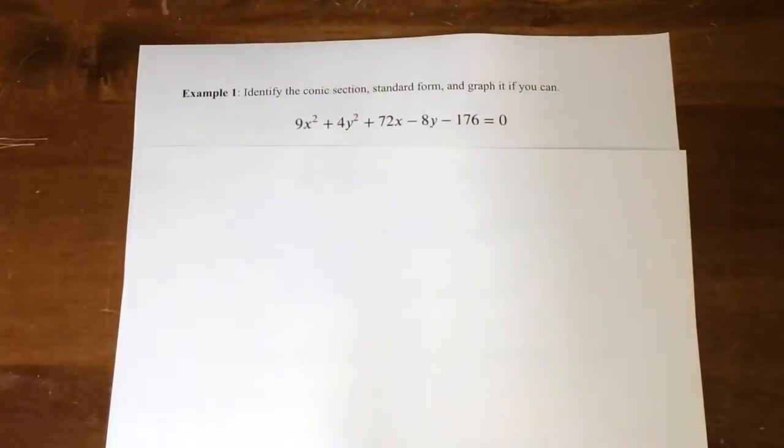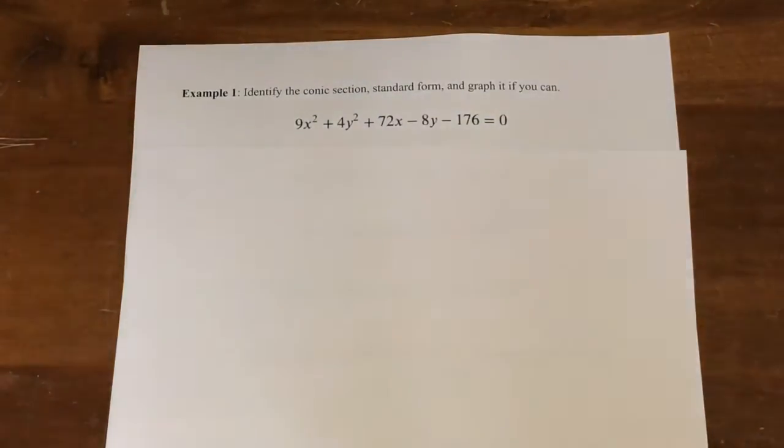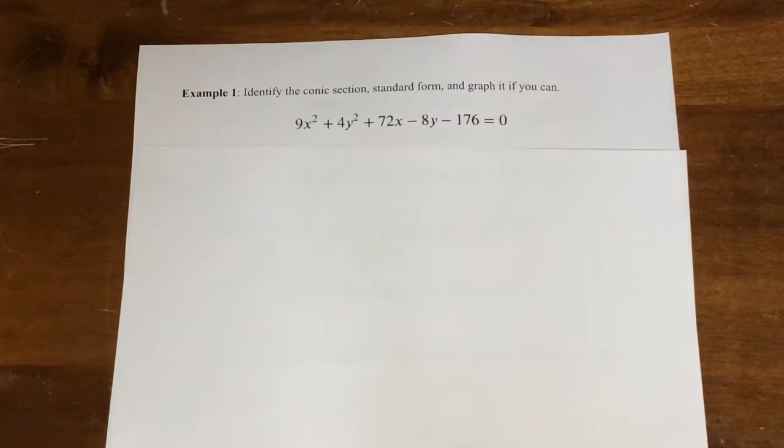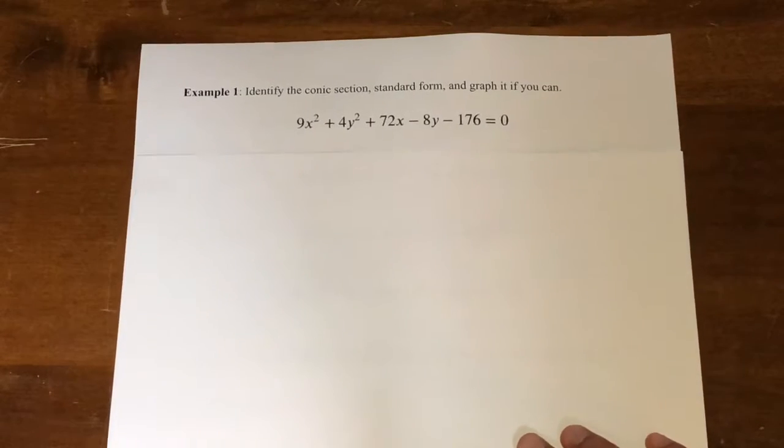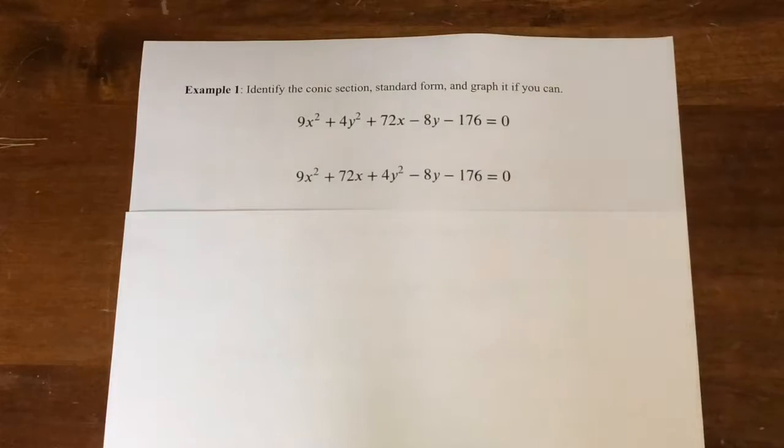So let's do an example problem. Example 1 asks us to identify the conic section, standard form, and then graph 9x squared plus 4y squared plus 72x minus 8y minus 176 is equal to 0. So first of all, we need to arrange this into a general form, and by doing so, we get 9x squared plus 72x plus 4y squared minus 8y minus 176 is equal to 0.